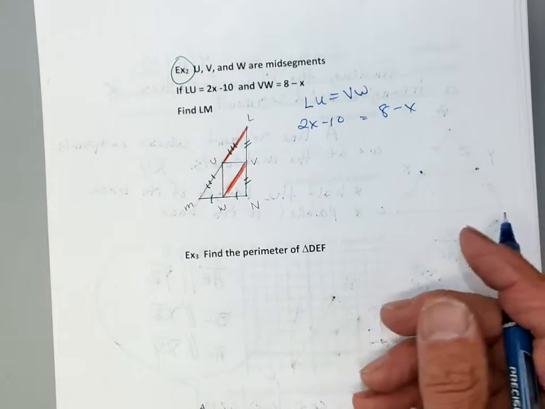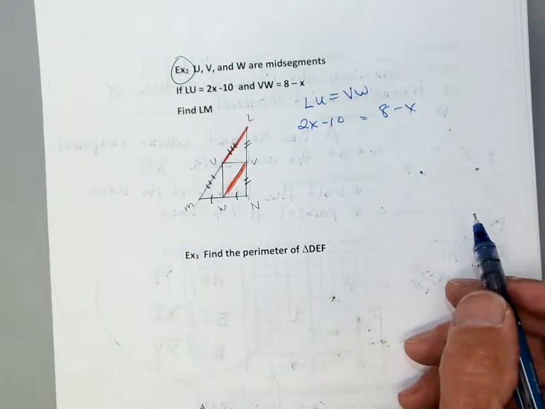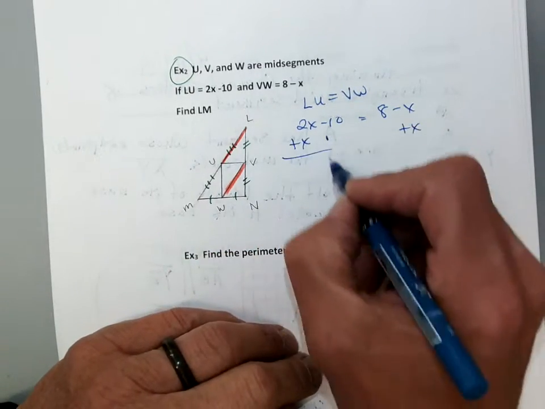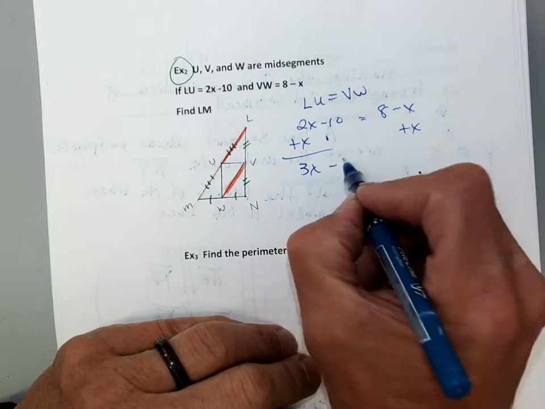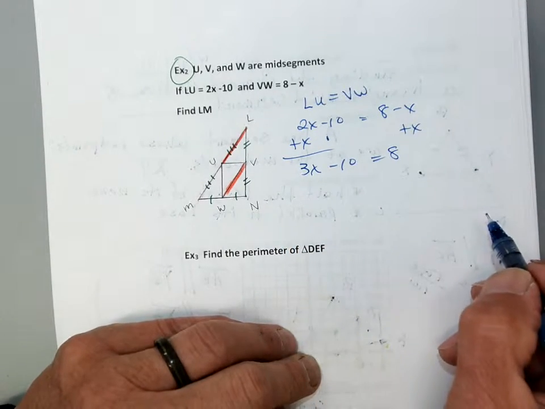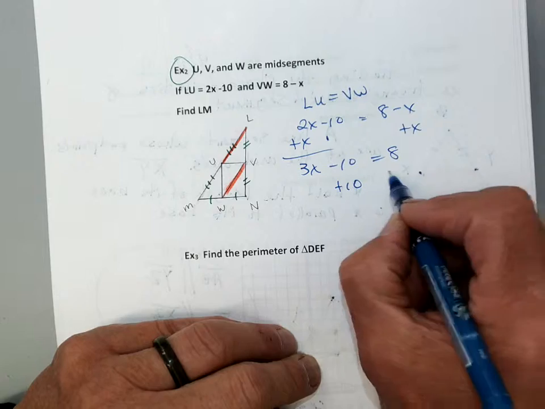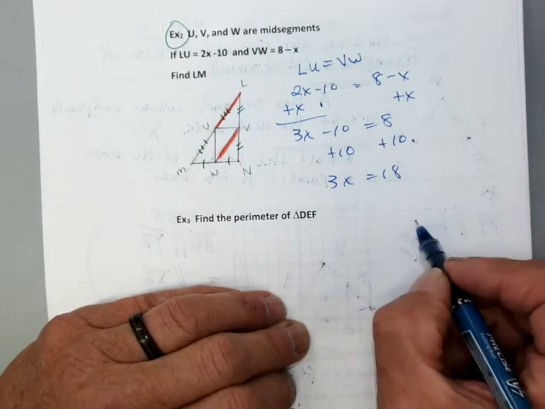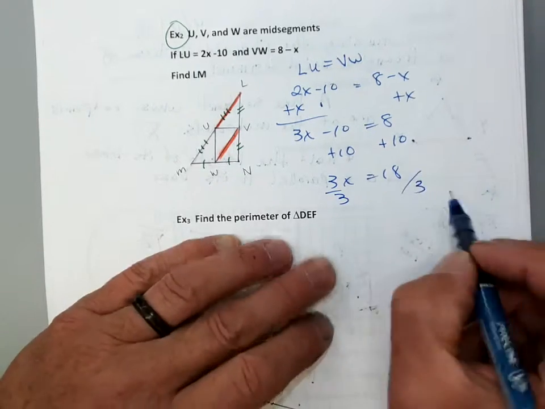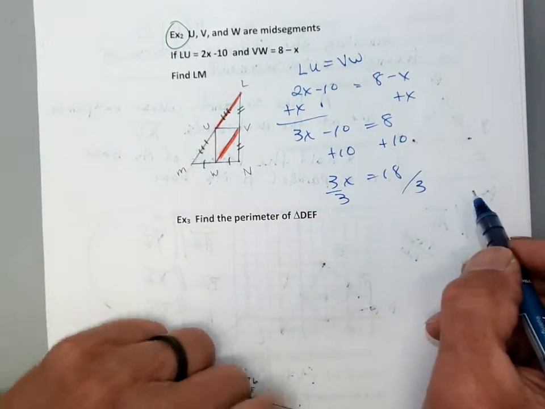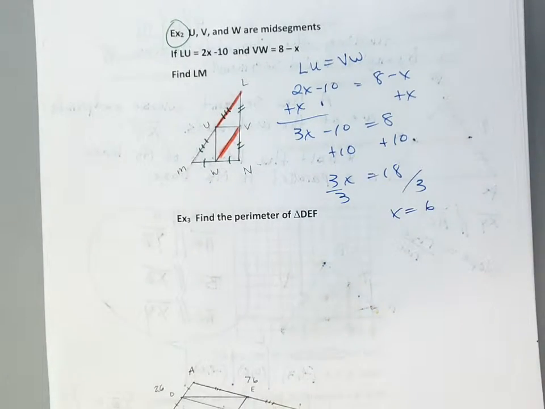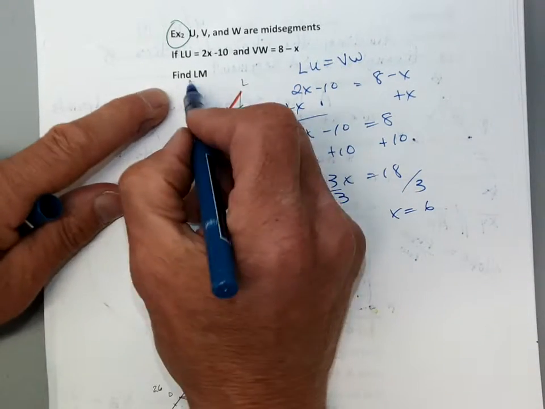Then I'm just going to solve for x. I always like to get rid of the smallest x first. Plus x, I get 3x minus 10 equals 8. Plus 10, I get 3x equals 18. Divide by 3, and x is going to equal 6. Now, if x is equal to 6, that's not the answer, because the question is find LM.